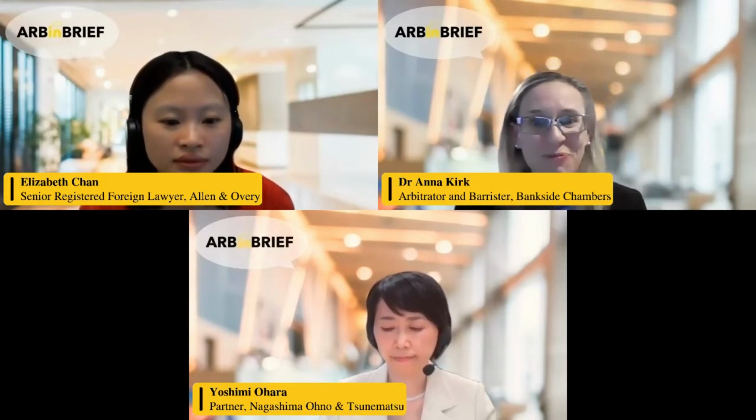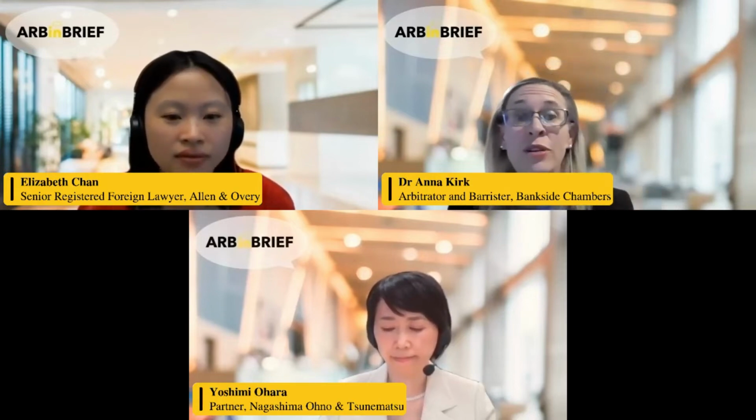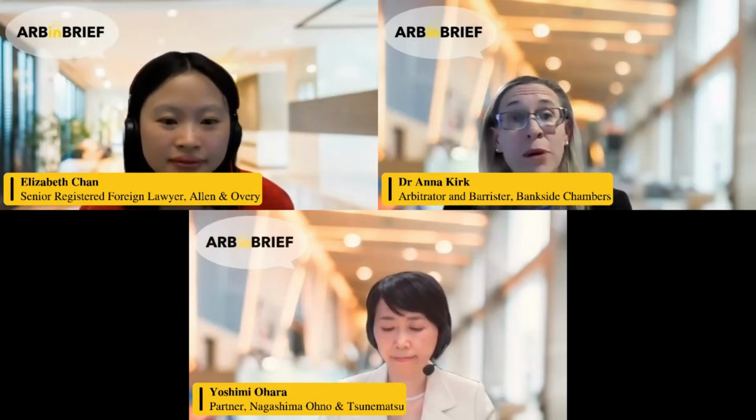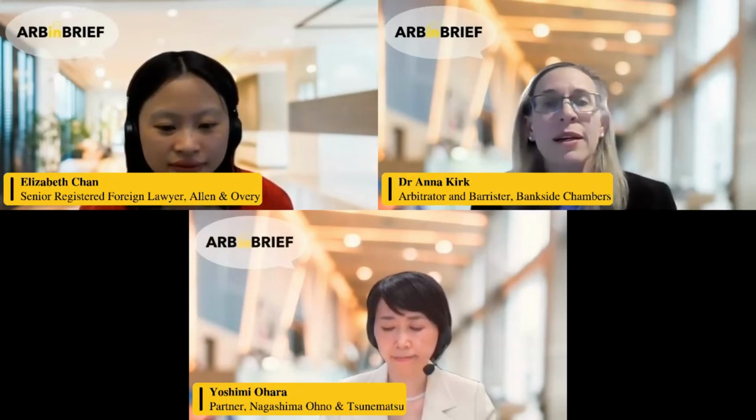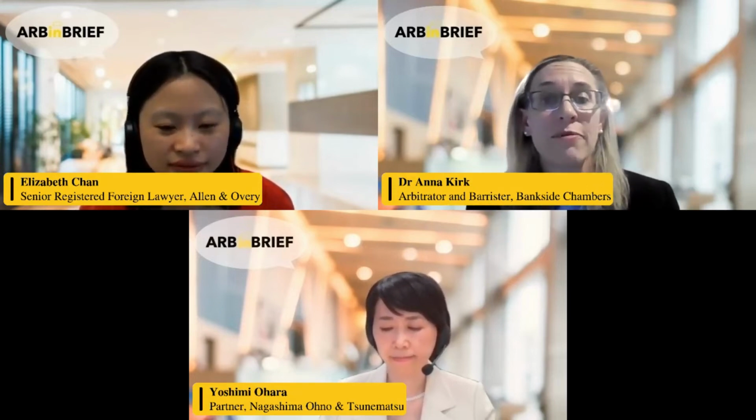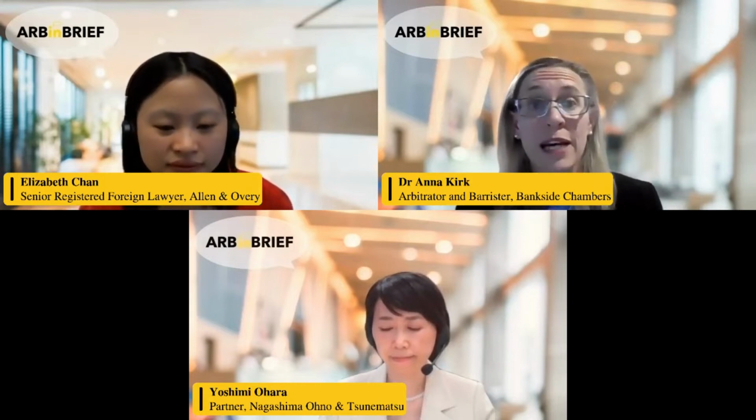So as you can imagine, with something like a 6-month time frame, that takes some real discipline to be able to complete the procedure. Extensions are only granted for really good reasons, and most of these expedited arbitrations are completed within the specified time frame. So in order to fit within the time frame, you need to think quite carefully about the procedure you're going to adopt.